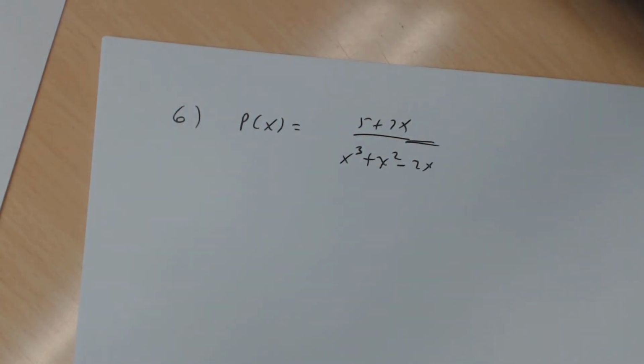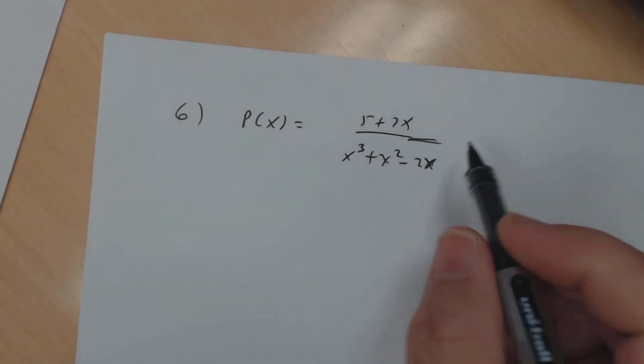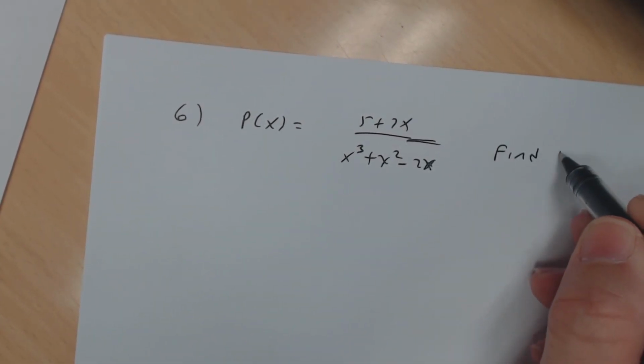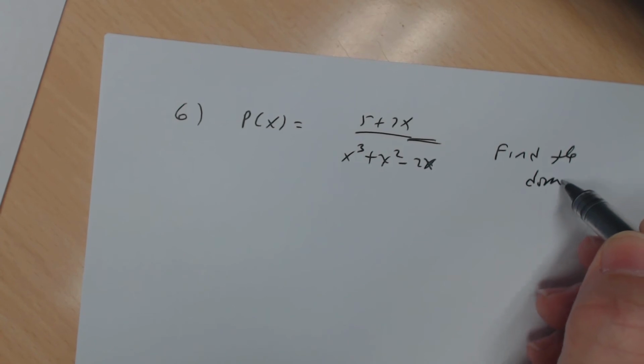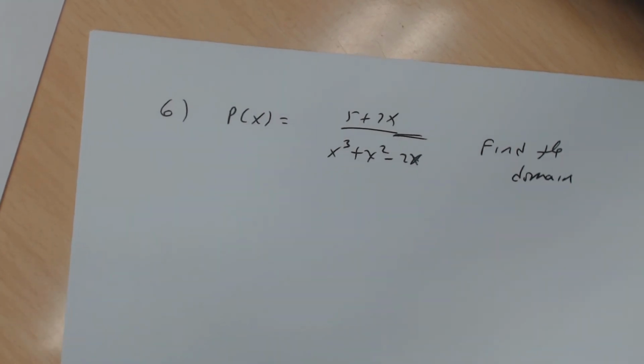So 5 plus 7x divided by x cubed plus x squared minus 2x. And we'll find the domain.